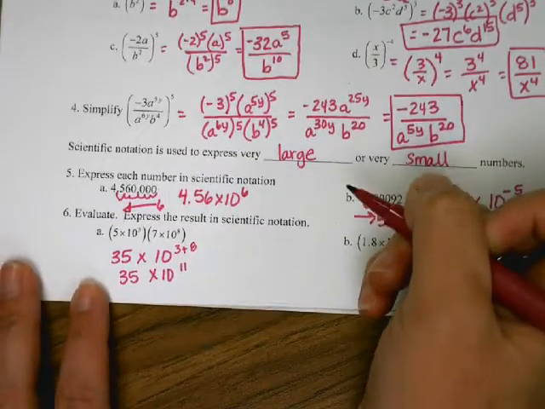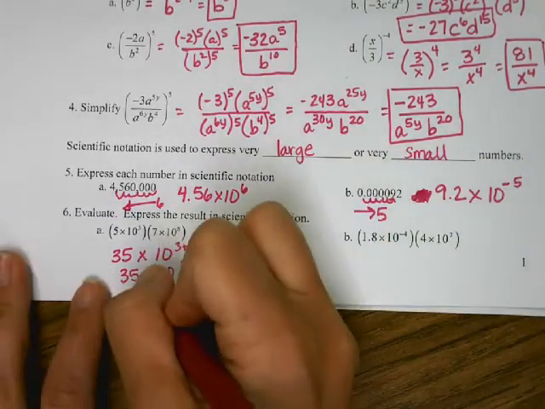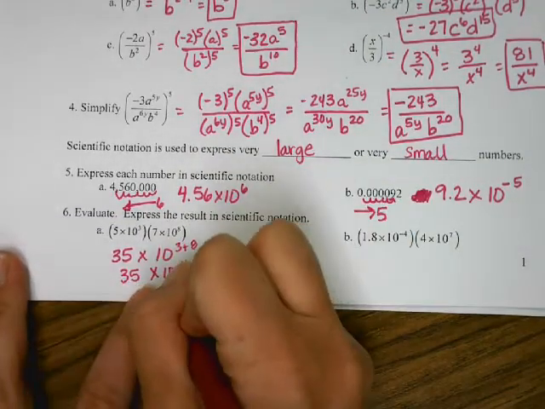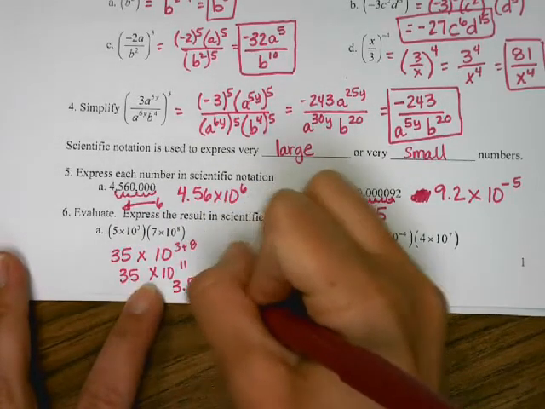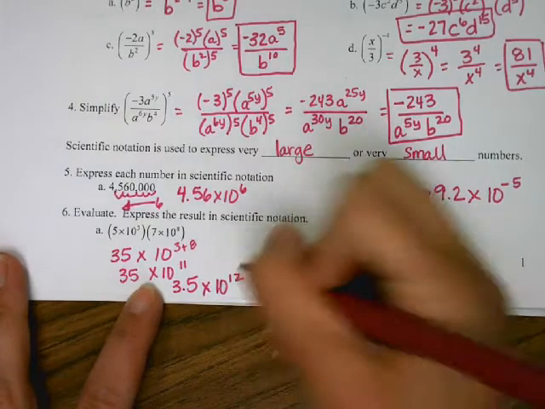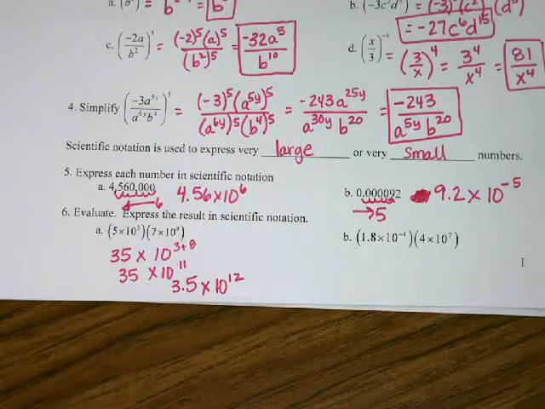Now, I can't leave my answer as 35. I need to move my decimal point over. You have one digit in front of the decimal point. And if I move it to the left, I'm going to increase my exponent to 12. So 3.5 times 10 to the 12th.